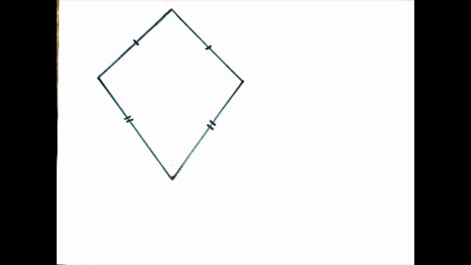Next, we're going to look at a kite. A kite is actually one of the more interesting shapes, in my opinion. A kite is a four-sided shape, or quadrilateral, in which it has two pairs of adjacent sides that are congruent. This means it has two pairs of sides that are next to each other that are of equal length. Look at this picture. We have a kite. The top two sides are both of equal length, and the bottom two sides are both of equal length.